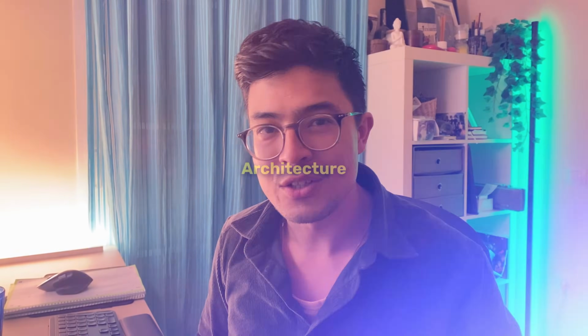Okay, so now we're going to go through the architecture so that you understand how this works in an overview, and then we will get to the build. So let's get straight to it.